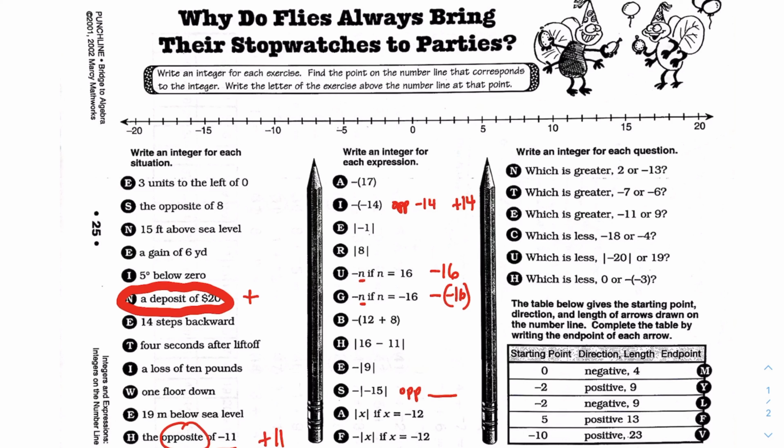When you get down to the far right-hand side, this part right here, the table below, I would highly suggest that you try some number lines and see if that helps. Maybe draw a quick number line and say, oh, I'm going to start at 0, but I'm going to go negative 4. So if I'm starting at 0 and moving negative 4, where do I end up? See if some of those number lines help you figure out those answers. All right?